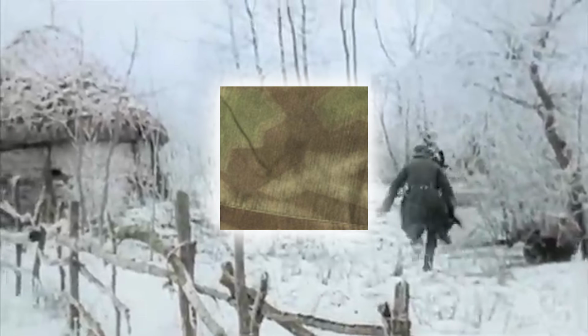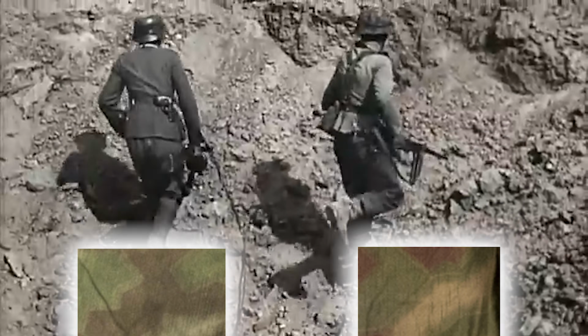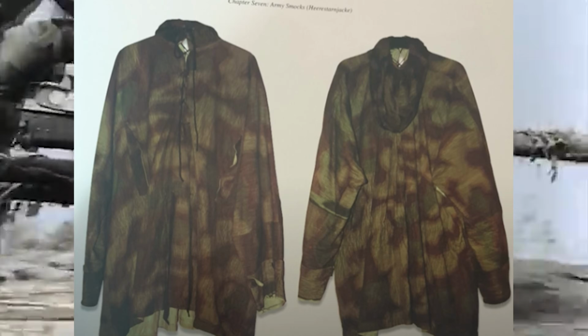This last pattern may look very familiar for being such a niche pattern. The nickname may sound childish, but it is called Splittertarn with fluffy edges. The pattern follows the same colors of the original pattern, however the edges are blurred. This pattern looks much like Splittermuster and is likely a transitional pattern. In 1943, this pattern was produced in large quantities.